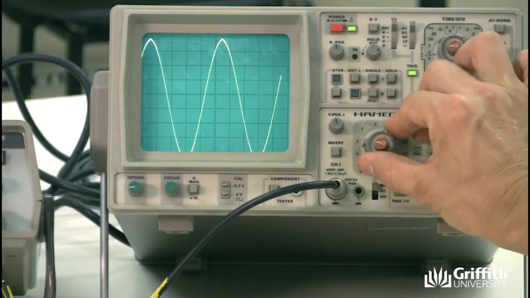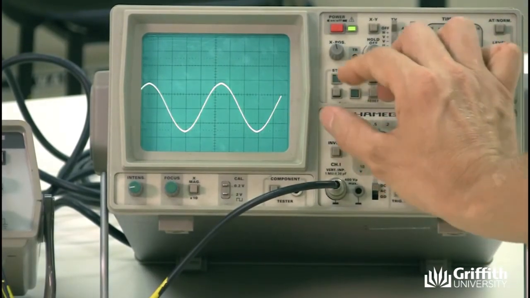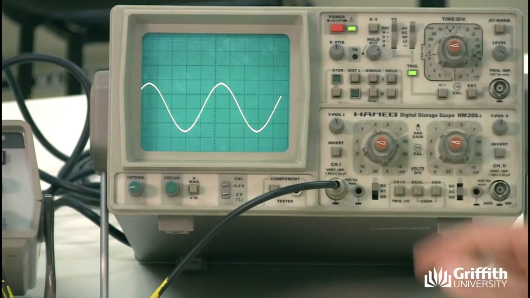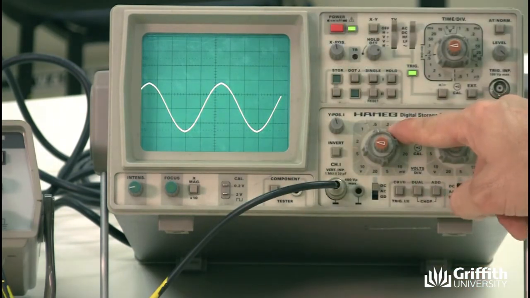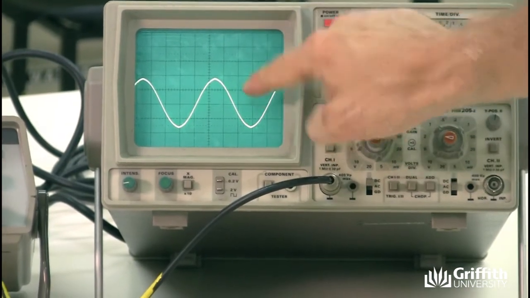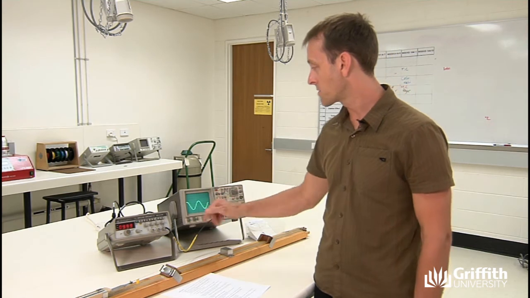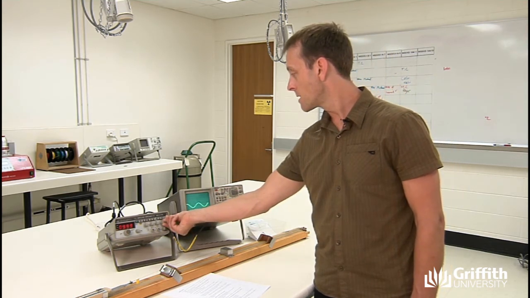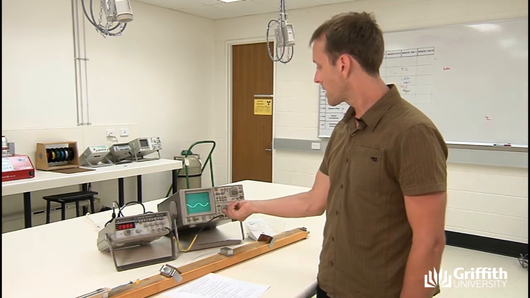It gives you the most accuracy in your scale, so that's probably the best we can do. At the moment, that's set to half a volt per division, which means each one of these main divisions is half a volt. We wanted half a volt peak to peak, so we've still got too high an amplitude there. So let's reduce it again. We can change our scale again.